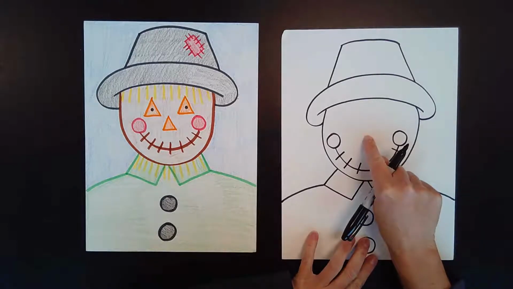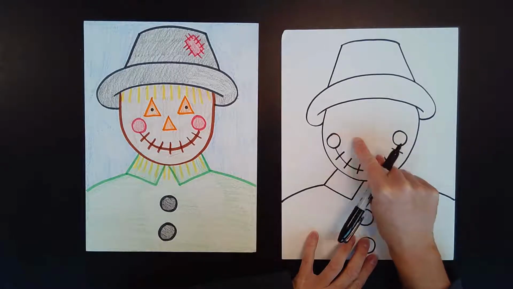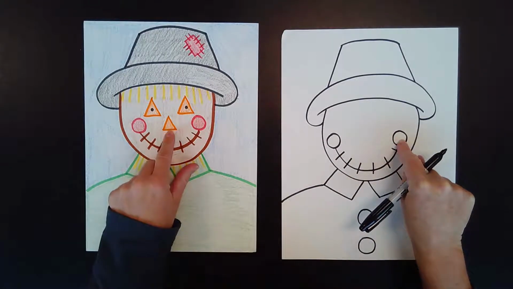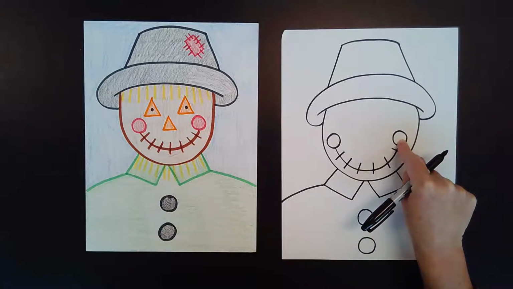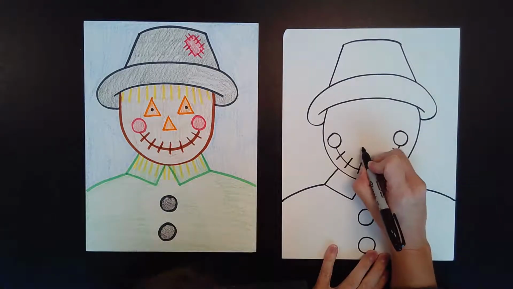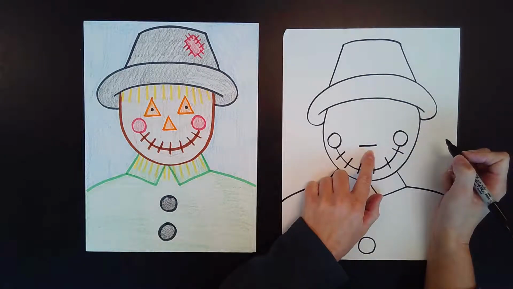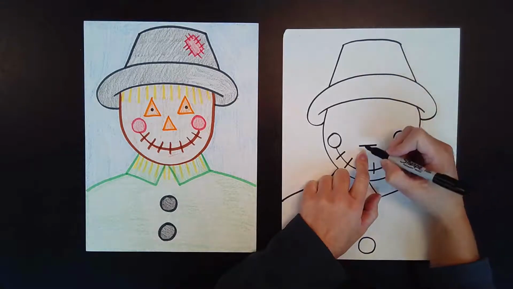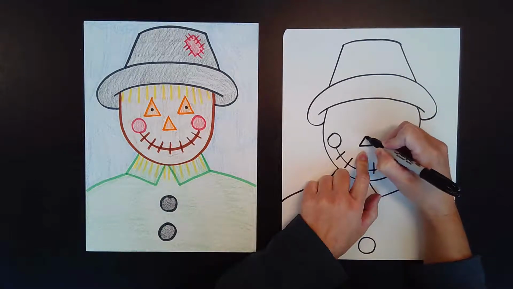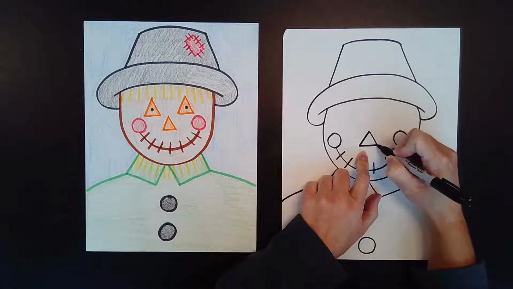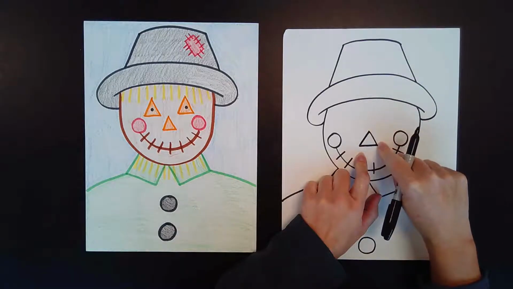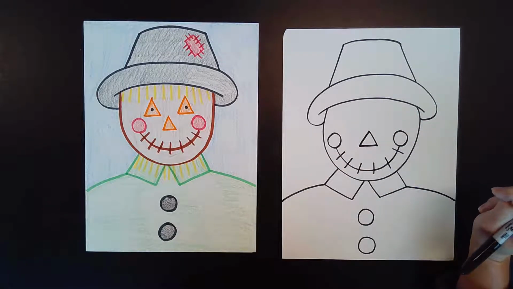Okay, now in between his cheeks, he needs a nose. And what shape is his nose? It's a triangle. So I'm going to start right above his mouth, and I'm going to draw a short little horizontal line. Horizontal lines go left, right. And then I'm going to add two diagonal lines above it for a triangle, like an upside down V. And now he's got a triangle nose. And we're almost done drawing, and then we can start coloring.